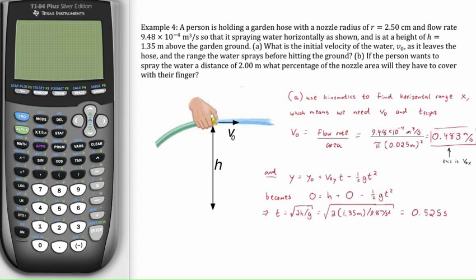So spraying water horizontally. Let's see. This is the height above the ground. Oh yeah, what is the initial velocity that it leaves the hose, which we solved and put a box around it. And then, oh yes, the range the water sprays before hitting the ground. Okay, so let's go ahead and plug in for x.